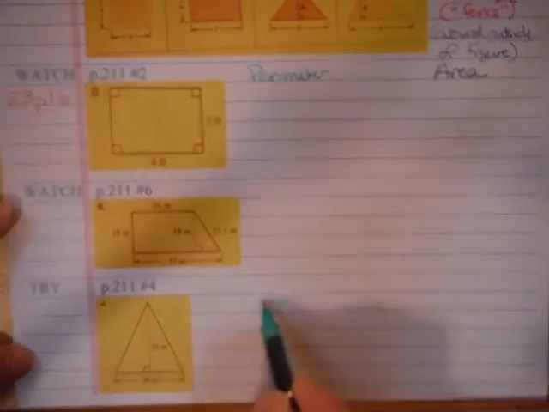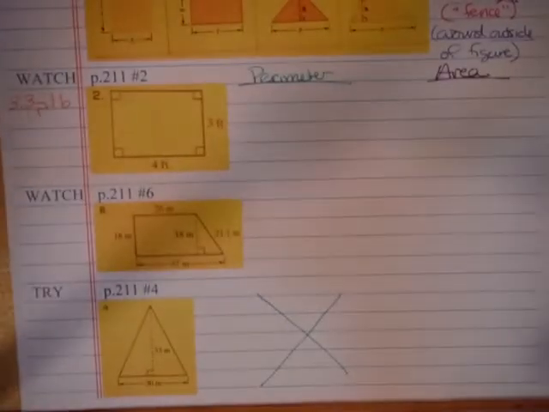I won't have you do the perimeter of the try problem because they don't give you all the information to be able to do the perimeter. Perimeter, again, is just adding up all the sides. So the try problem will just be the area of that figure. Okay, so let's work through this here. Perimeter is adding up all the sides.